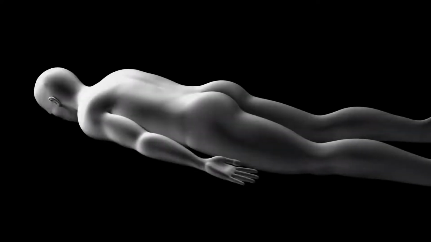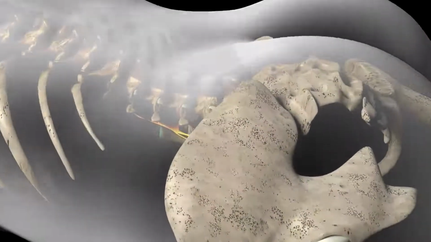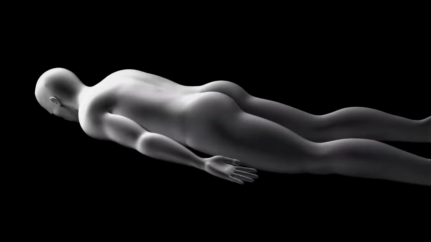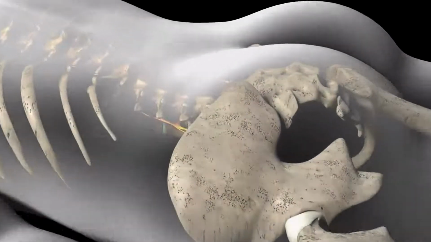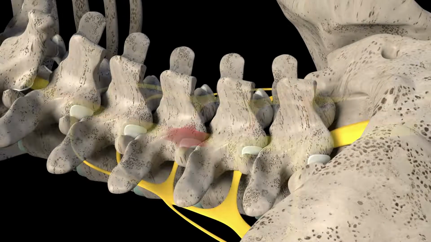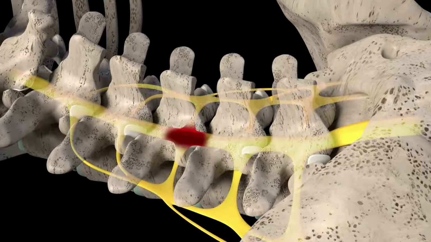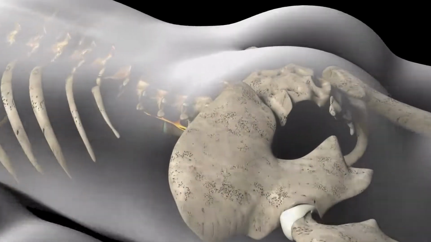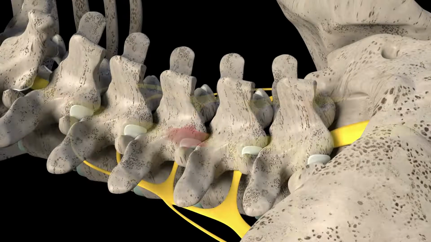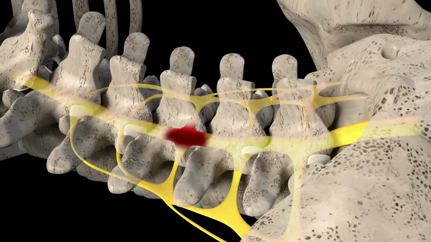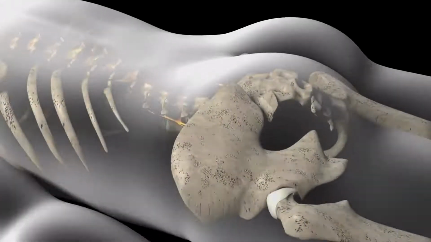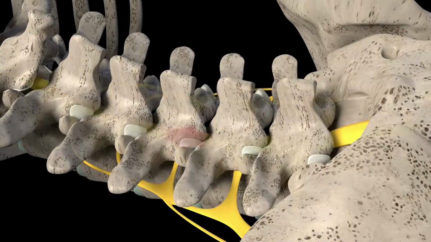Number 6. Inflammatory diseases. Inflammatory diseases of the spinal cord are caused by an overactive immune system, which is triggered by an infection or other illness. The most common inflammatory disease of the spinal cord is transverse myelitis, which causes inflammation of both sides of your spinal cord. It's often associated with viral infections and can cause temporary or permanent paralysis. Other inflammatory diseases include Guillain-Barré syndrome, GBS, multiple sclerosis, MS, acute disseminated encephalomyelitis, ADEM, and neuromyelitis optica, NMO.